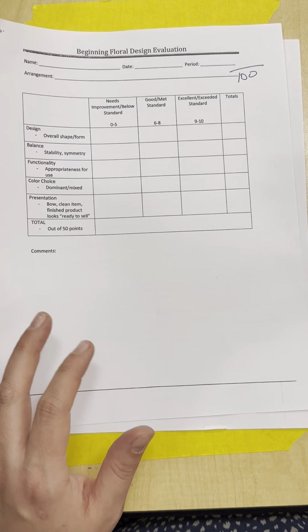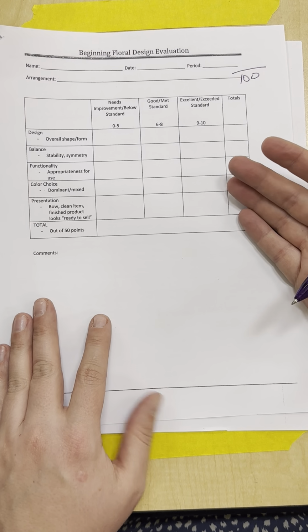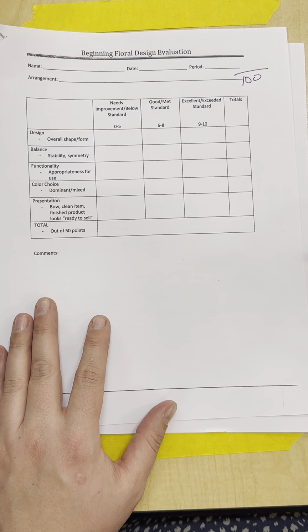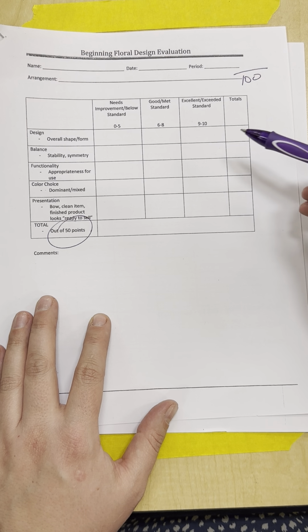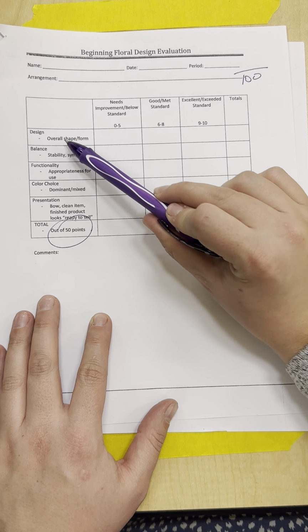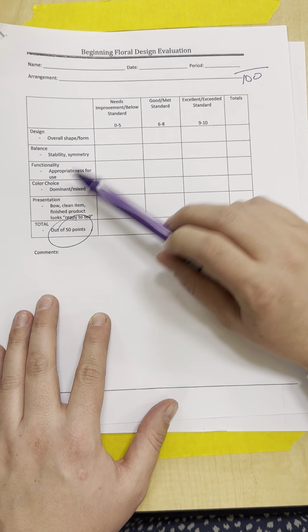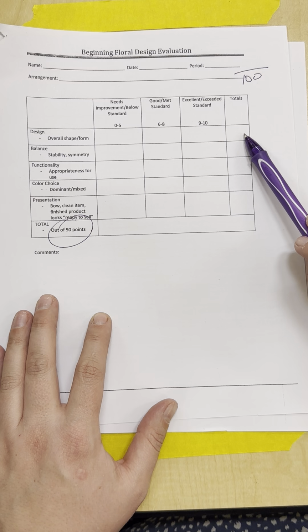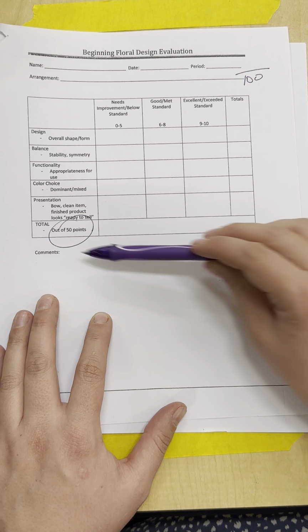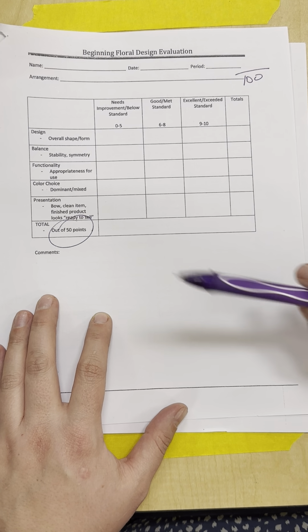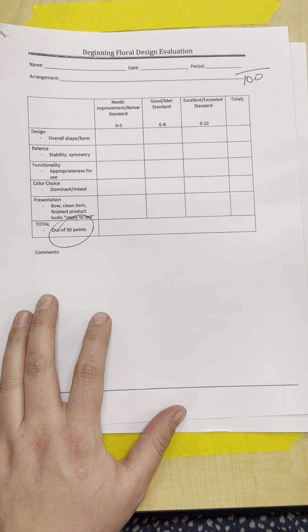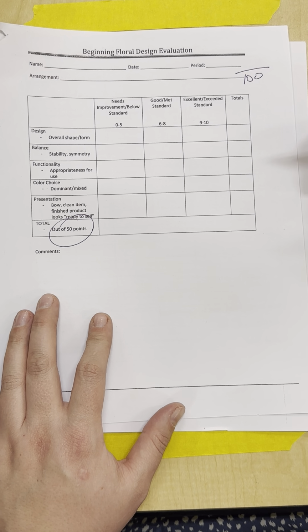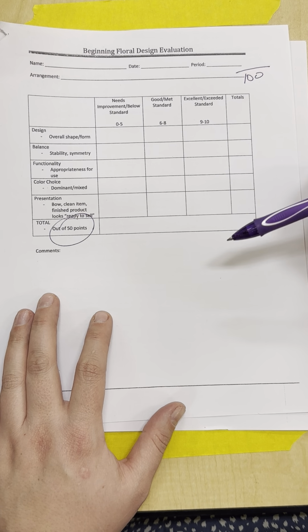So again, if you are absent and don't create, you still want to put in the work on this packet to earn those points. 50 of them are going to be based on the arrangement, which is usually in beginning a self-evaluation. So you're going to go through these categories of criteria and rank yourself a 0 to 10 in each of them, and that would total to be out of 50 points. As we get further into the semester, I might ask you to do a peer evaluation where you share pictures of your work with a neighbor or a friend. I might evaluate one, but for the most part, this is going to be self-evaluation.